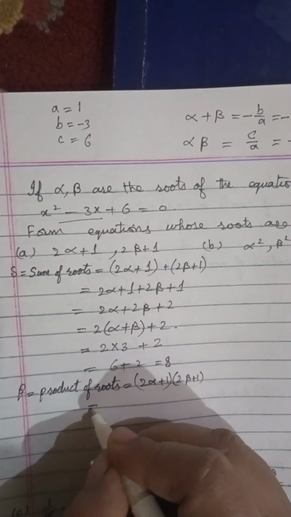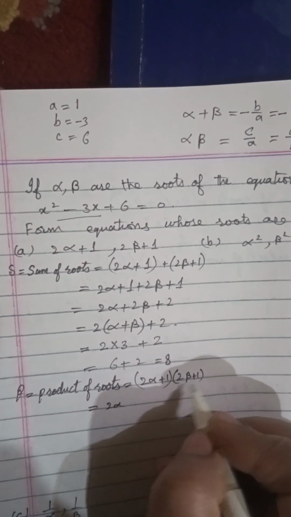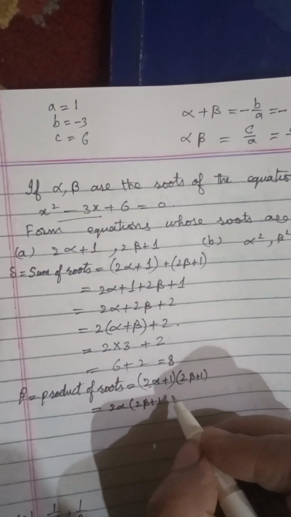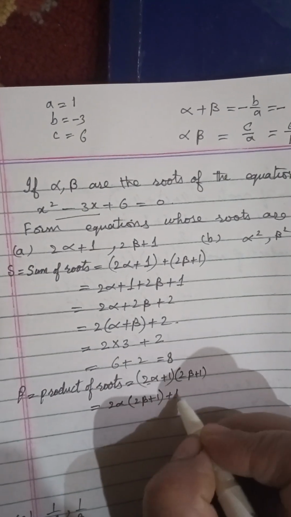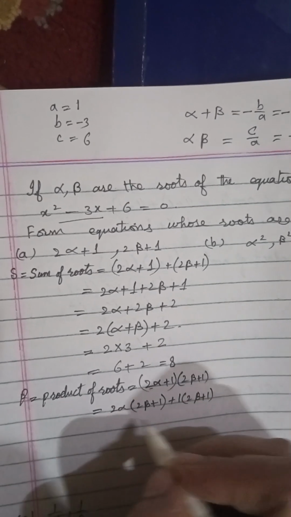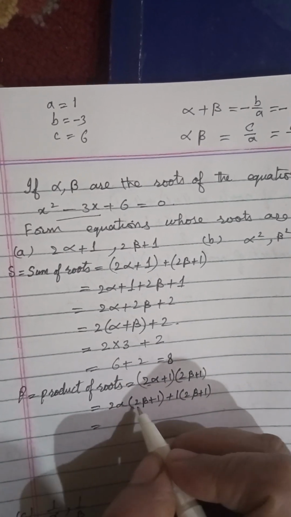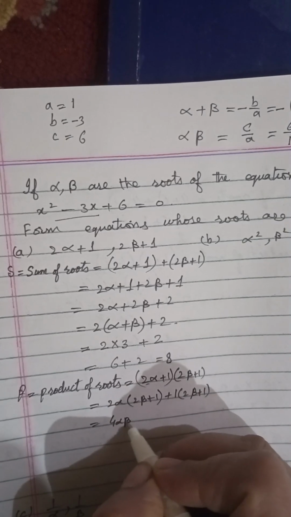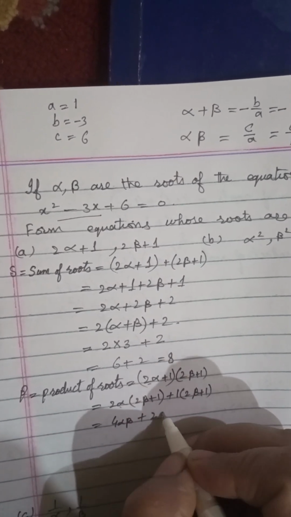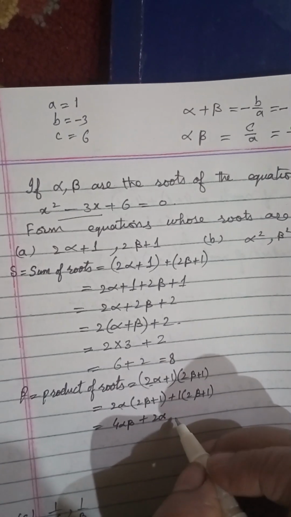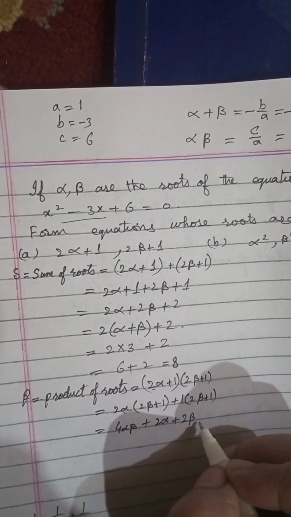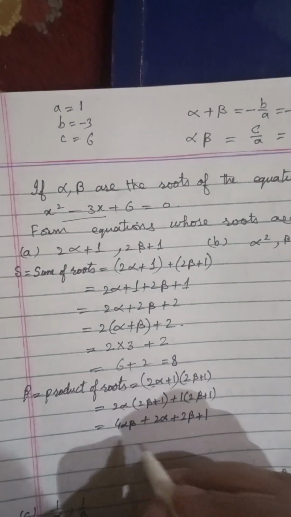So we will multiply 2 alpha plus 1 into 2 beta plus 1. First we multiply 2 alpha with the whole bracket, then plus 1 with the whole bracket. So we get 2 2s are 4 alpha beta plus 2 alpha, plus 2 beta plus 1.